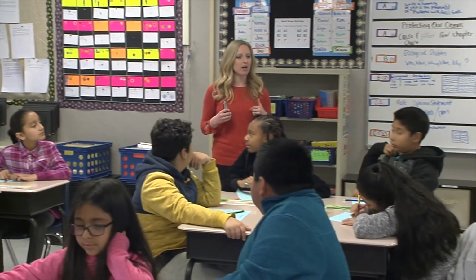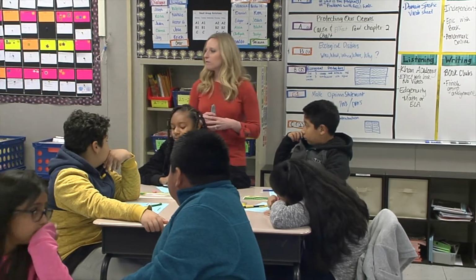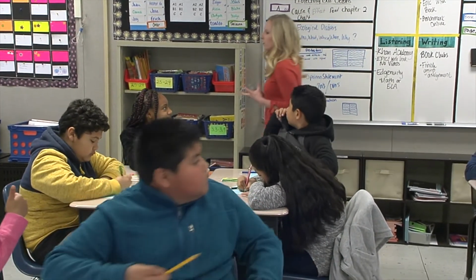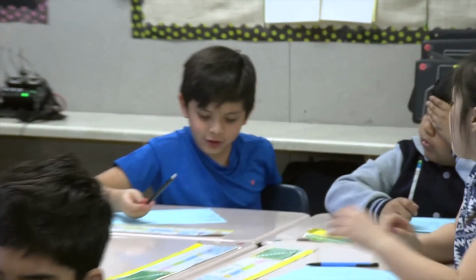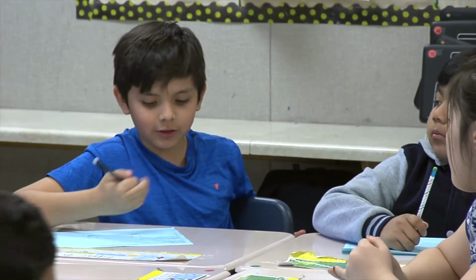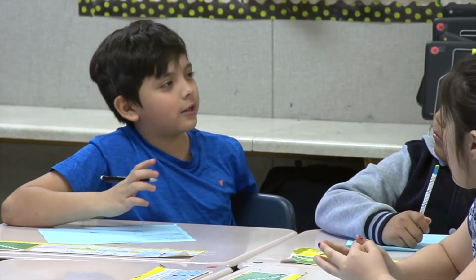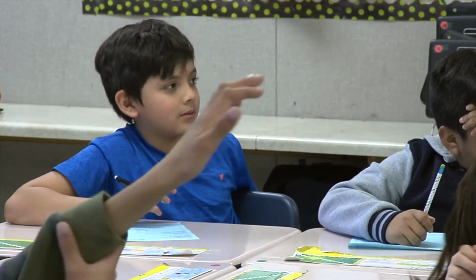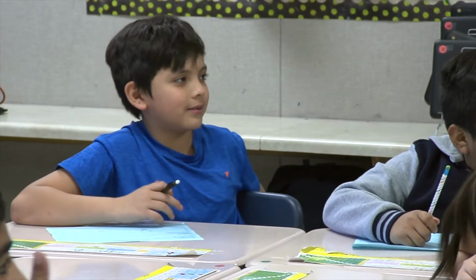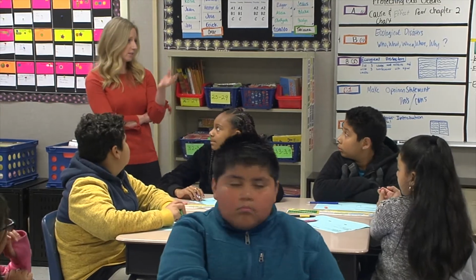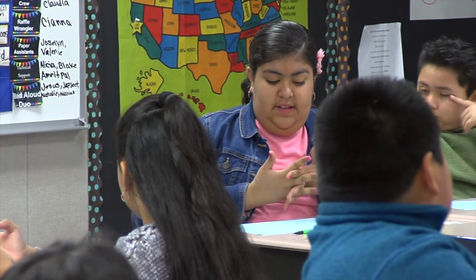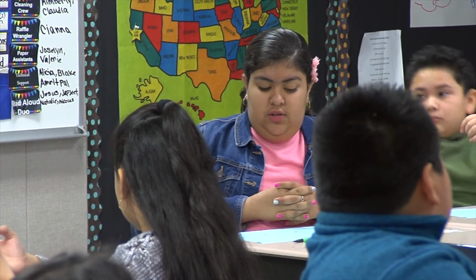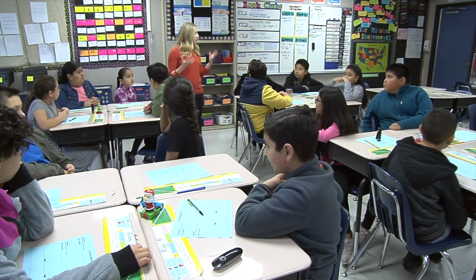I want somebody to share out what they put for their hypothesis. What did you hypothesize, Edgar? I believe that when you shine the light on the toy, the dark color on the panel will turn light, like a bright color. Okay. Do I have another hypothesis, Alicia? I believe that when the sun touches the solar panel, the solar toy will start to move side to side. We had some good predictions.